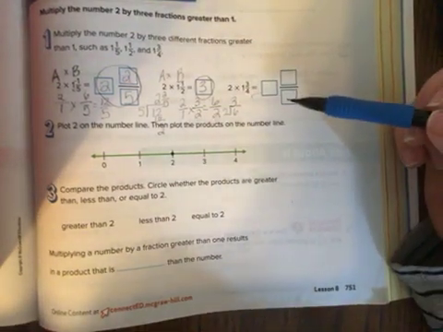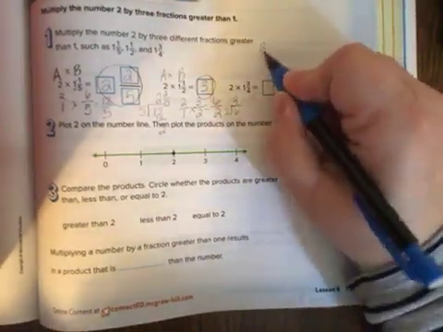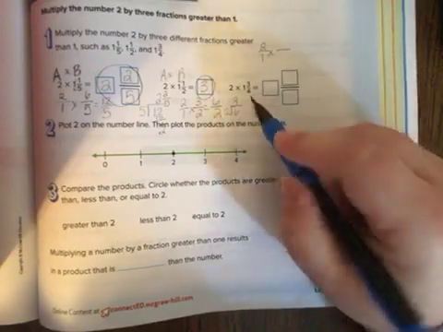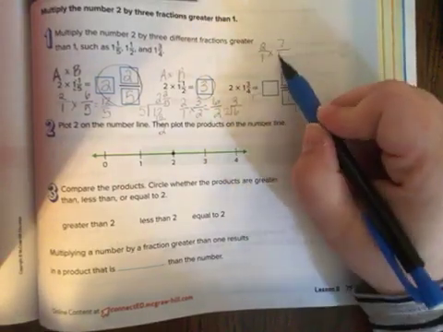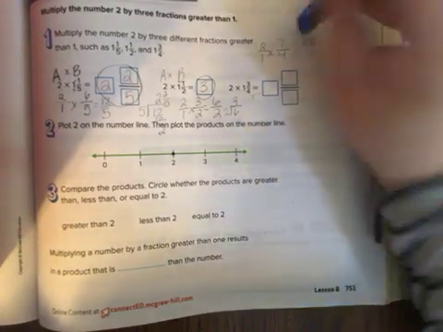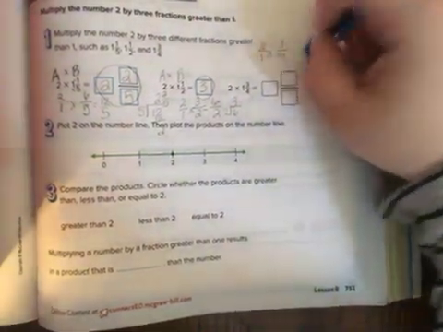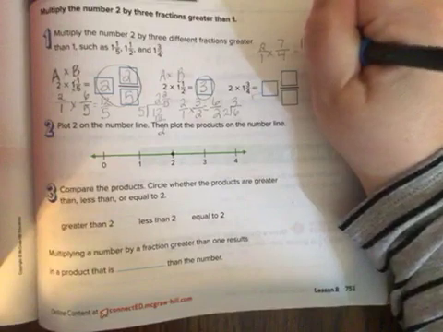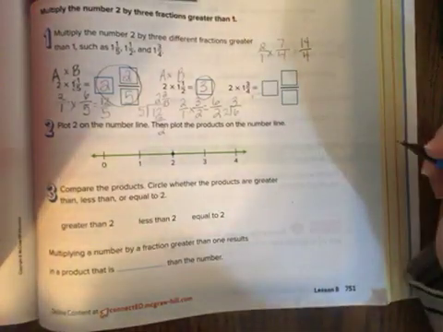And on this last one, let's do this last one. 2 over 1 times 1 3/4, which is 7/4, equals 28, nope, sorry, equals 14/4.